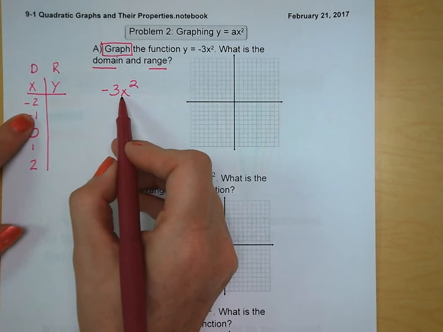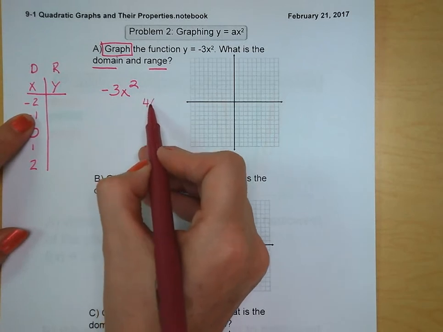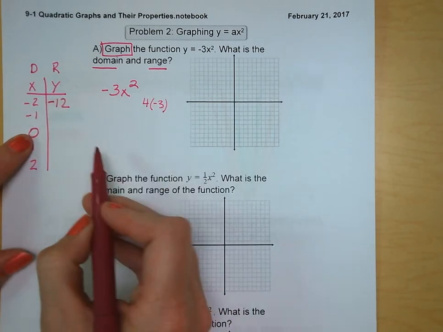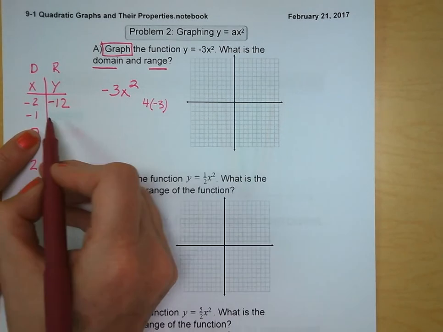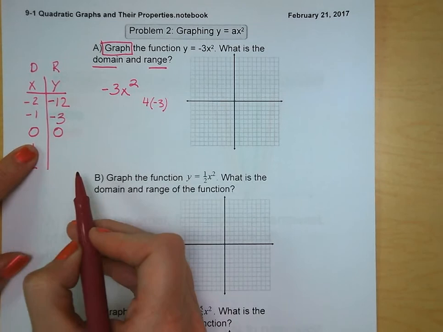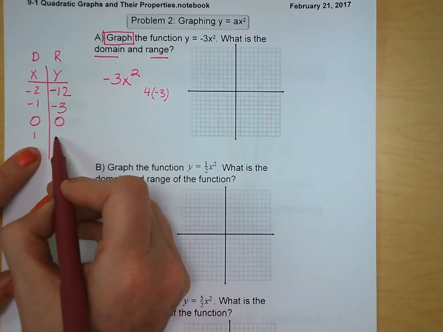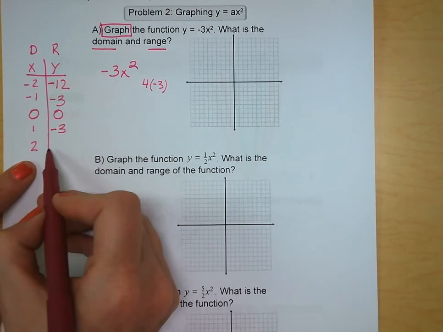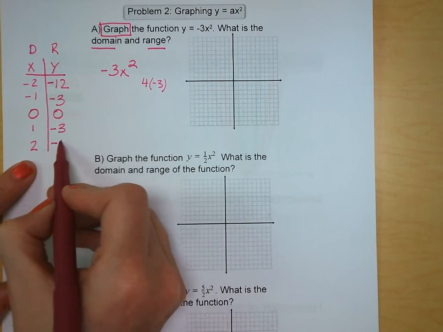So -2 squared is 4 times -3 is -12. -1 squared is 1 times -3 is -3. 0 squared is 0 times -3 is 0. 1 squared is 1 times -3 is -3. And 2 squared is 4 times -3 is -12.